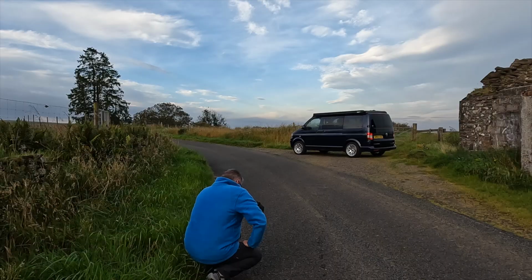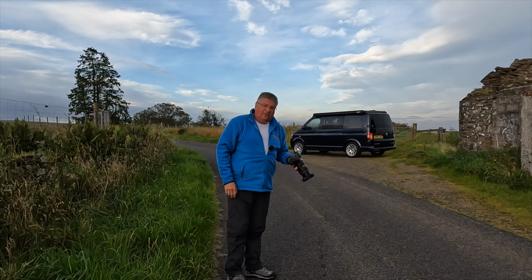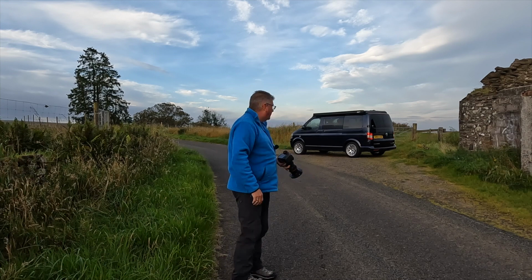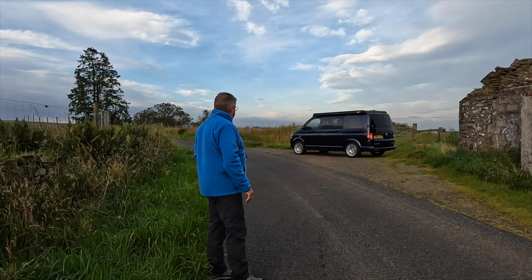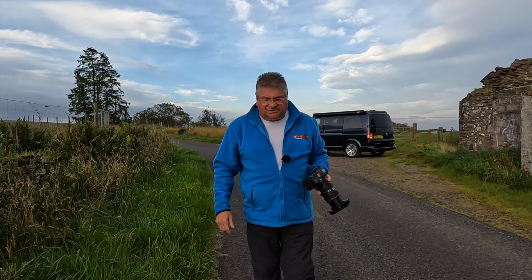Yep. So I'm shooting at f7.1. I've had to put my ISO up to 320 and I've got 1/125th of a second shutter speed. So what I'll do is I'll take a number of different shots and I'll share those images with you now.